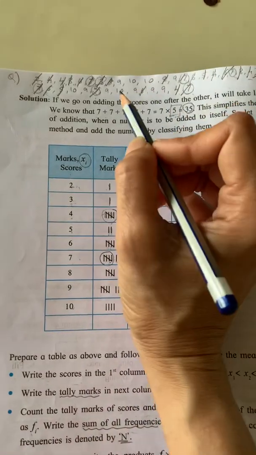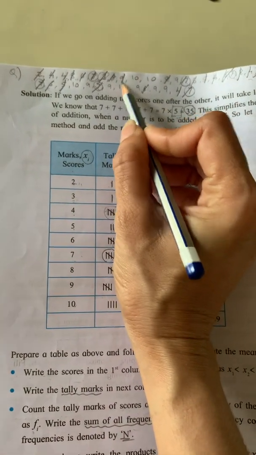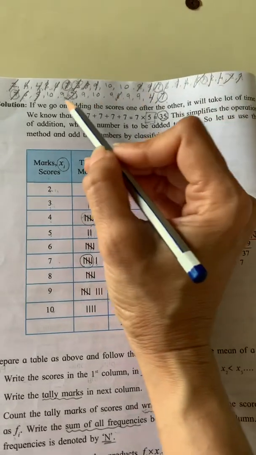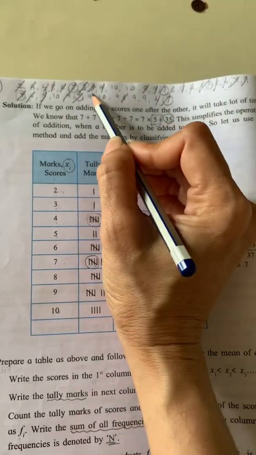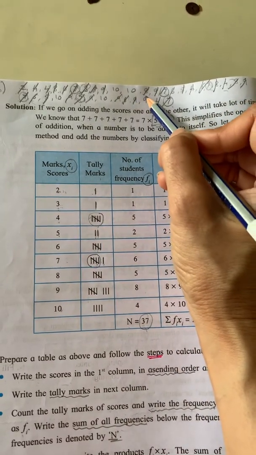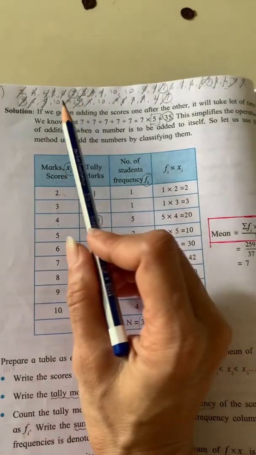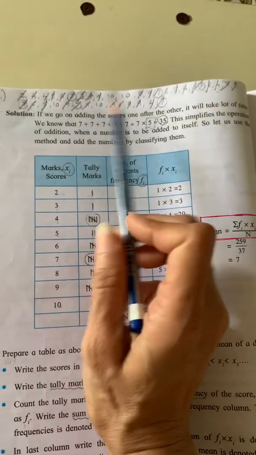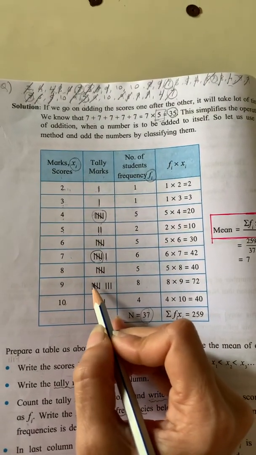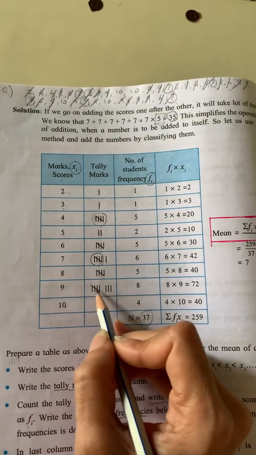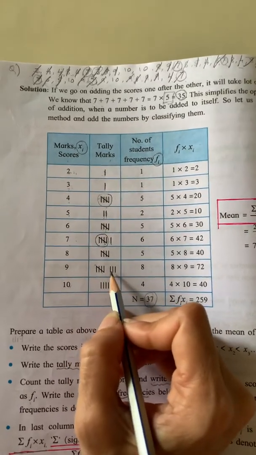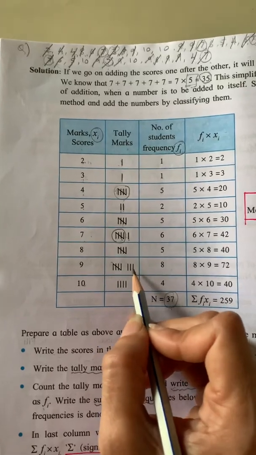Now 9. 1, 2, 3, 4, 5, 6, 7, 8. You have to check whether you have missed anything. So 9s are gone. Okay. So now here 5, 8. So 1, 2, 3, 4, 5, 6, 7, 8. So this way you will draw the lines here.